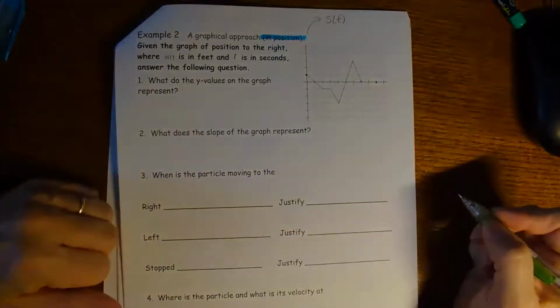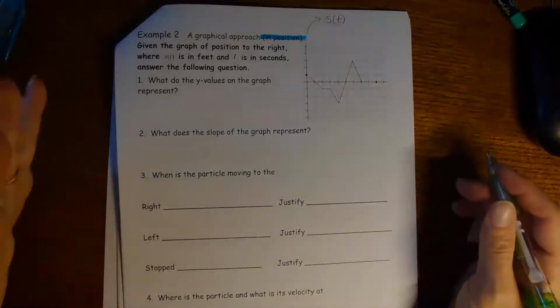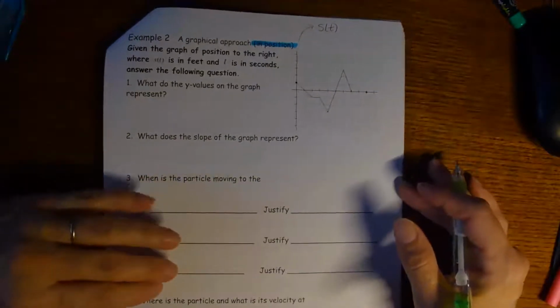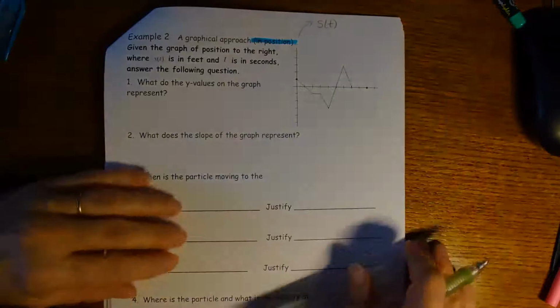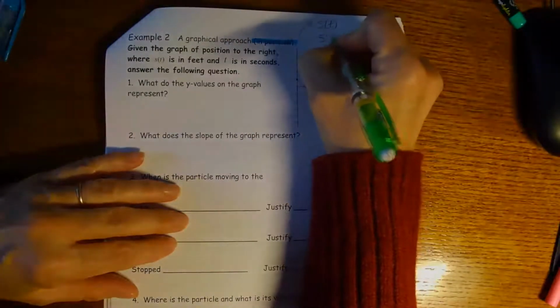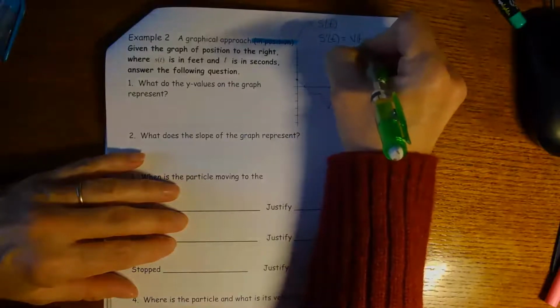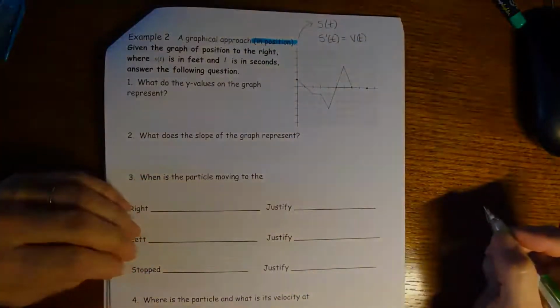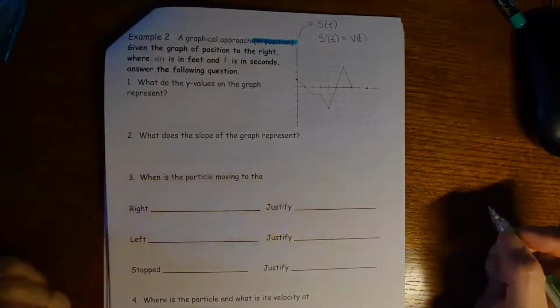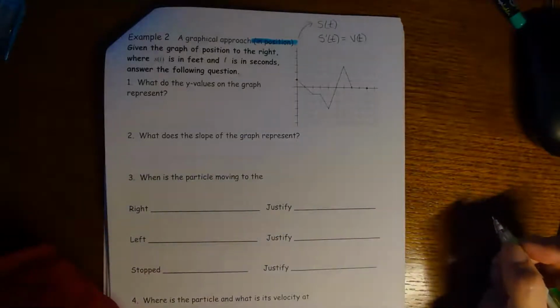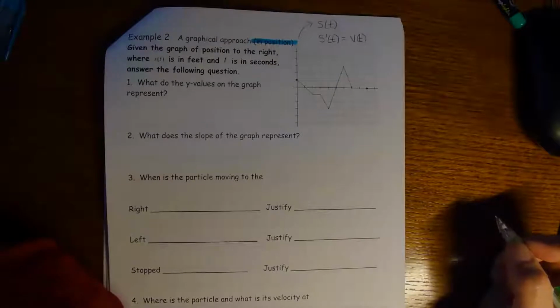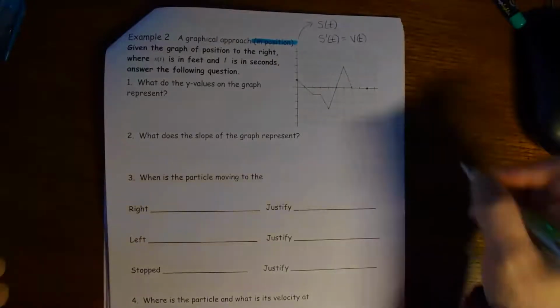S of t, correct? Position is S of t. What is the derivative of S of t? The derivative is velocity. Now tell me what the word derivative means to you. I want a 5-letter word for derivative. Slope. Slope. Now we want to think.